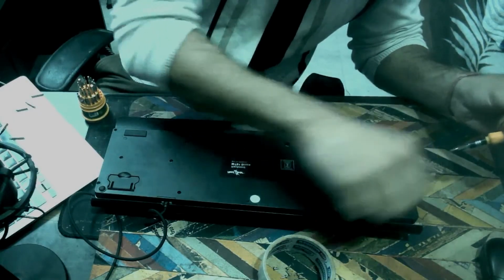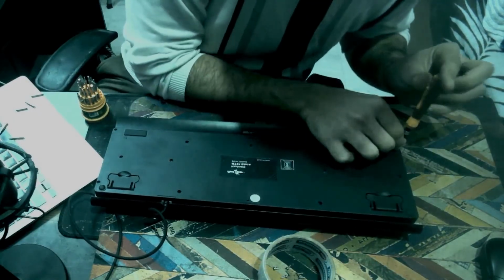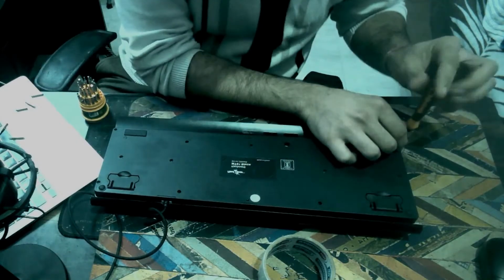I think we are mostly done removing the screws.